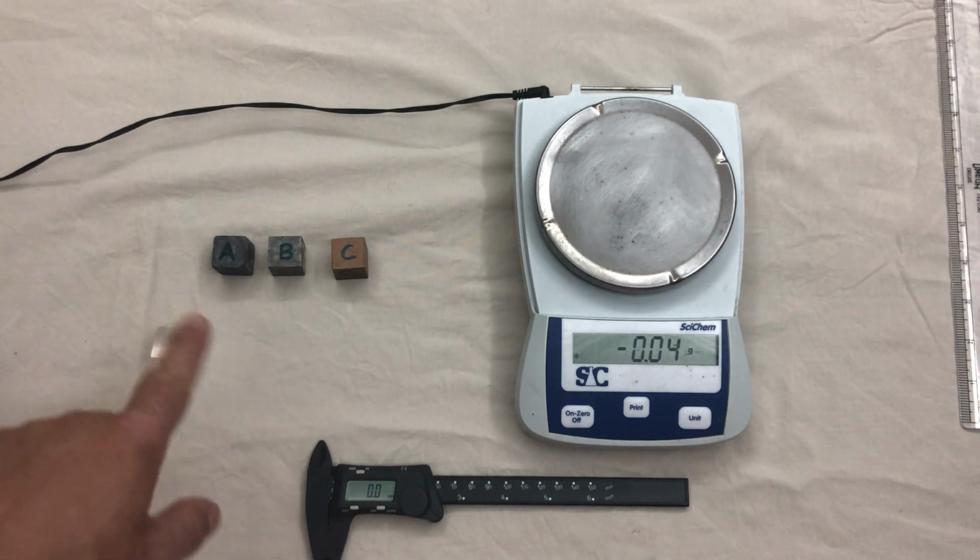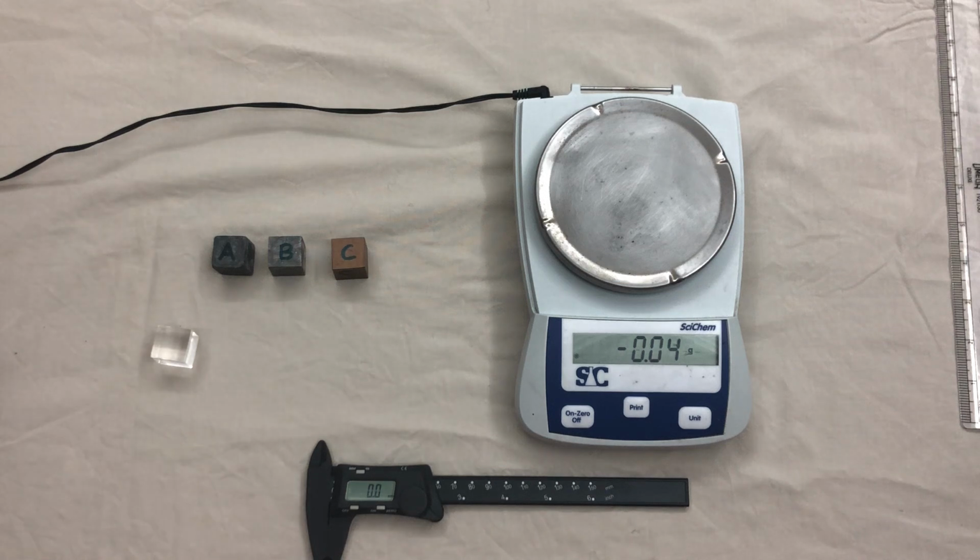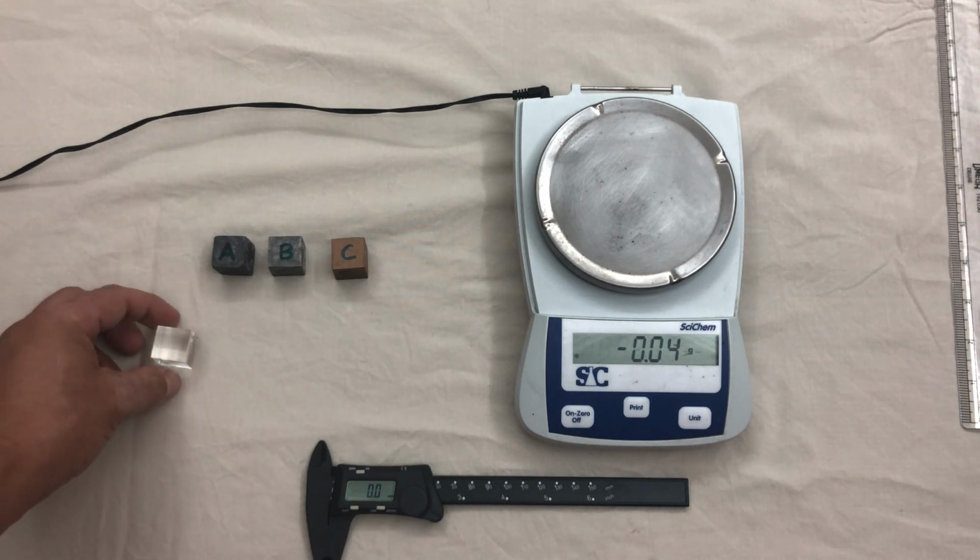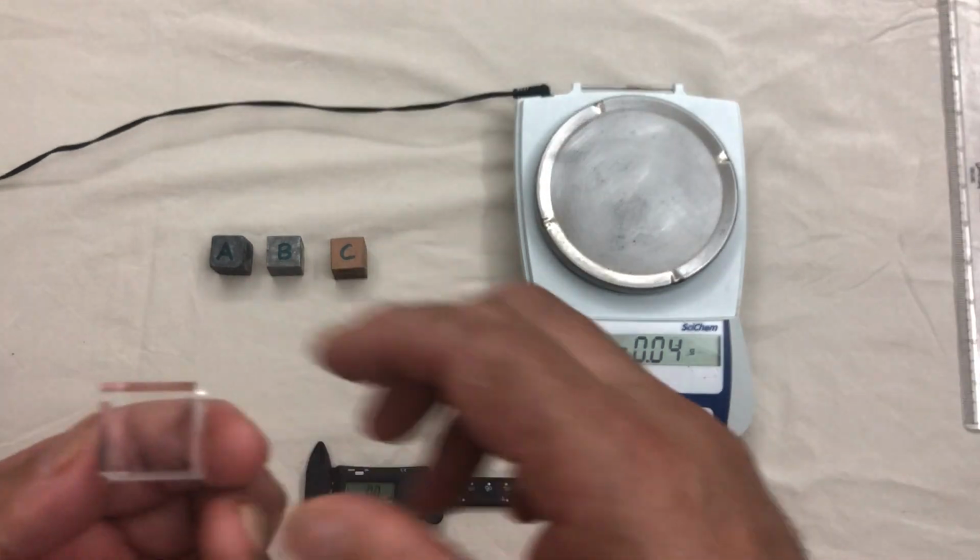I'll give you a little clue: these 3 are elements. If you can calculate their densities correctly, you should be able to match them with known densities off the internet. So let's get started with the Perspex, an easy one to start with.